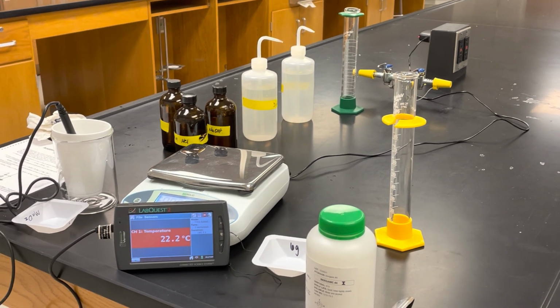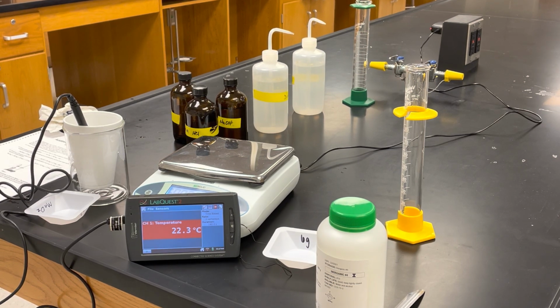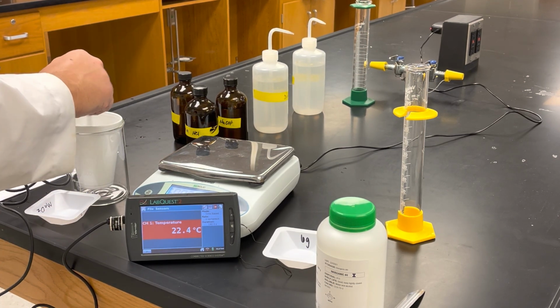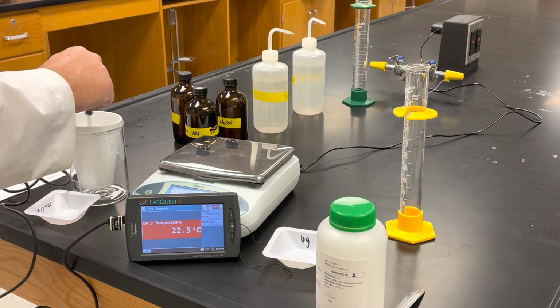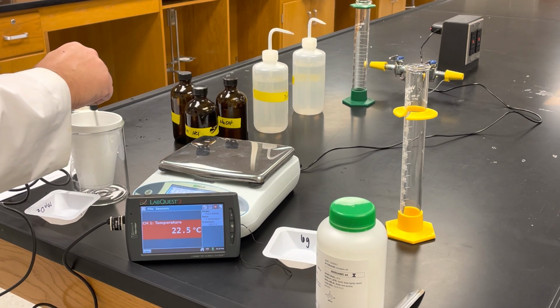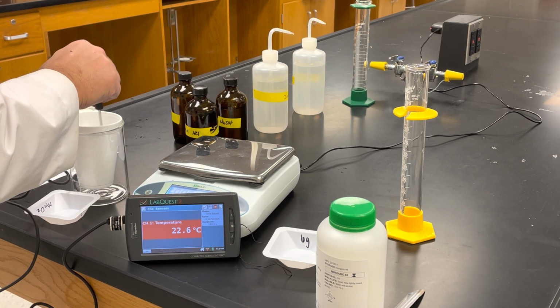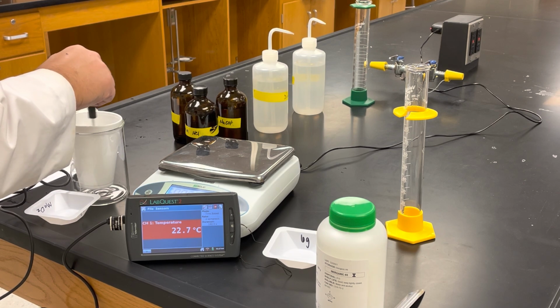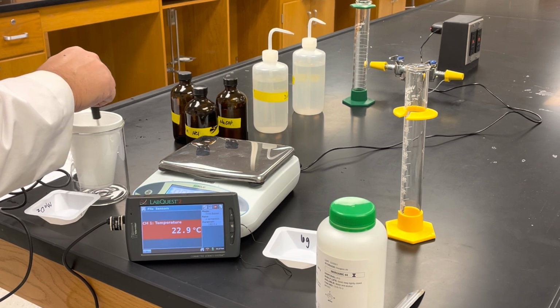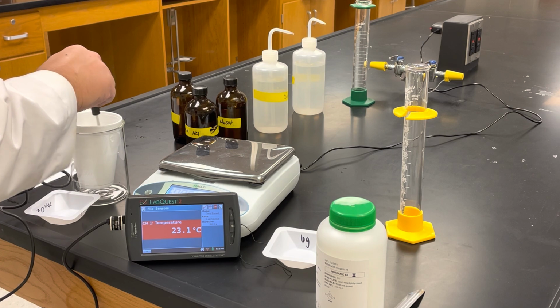It's just going up in temperature. It still hasn't all completely dissolved yet.